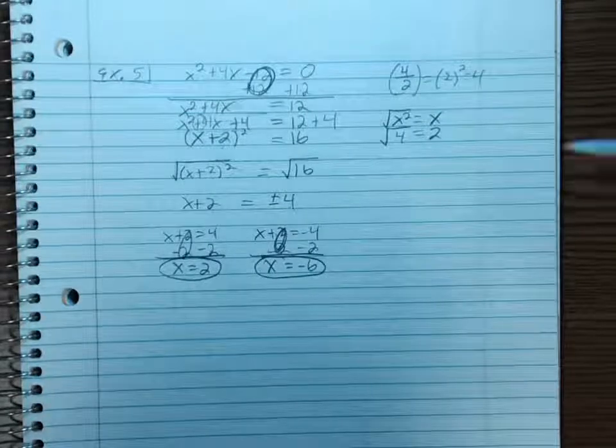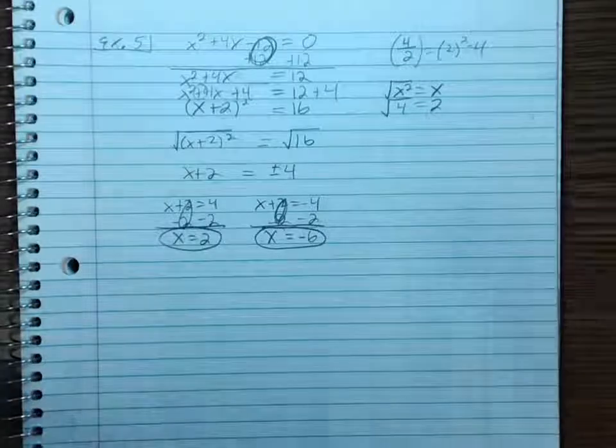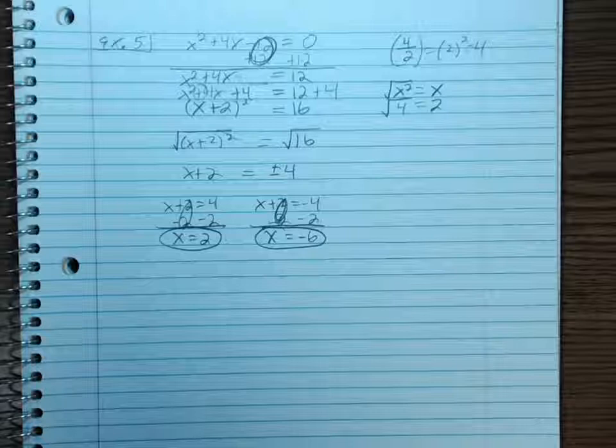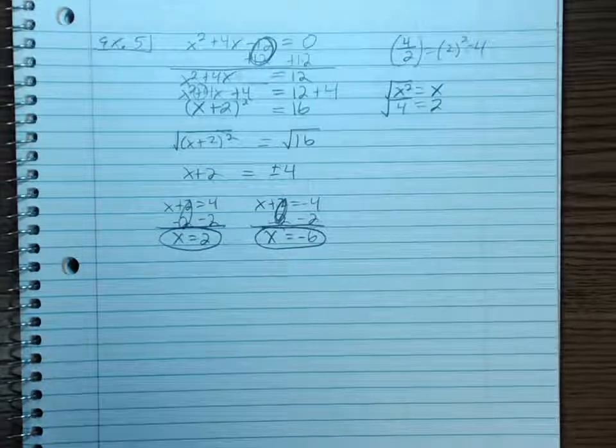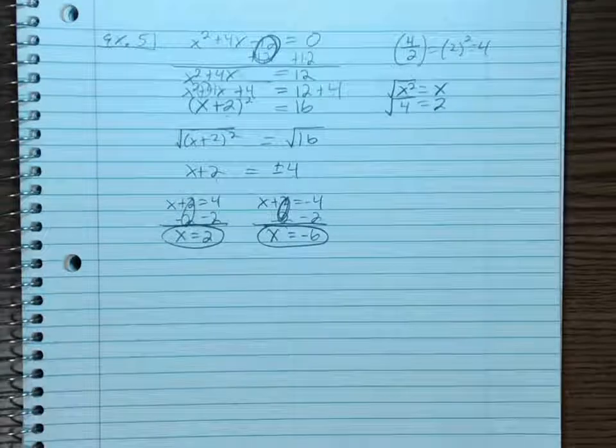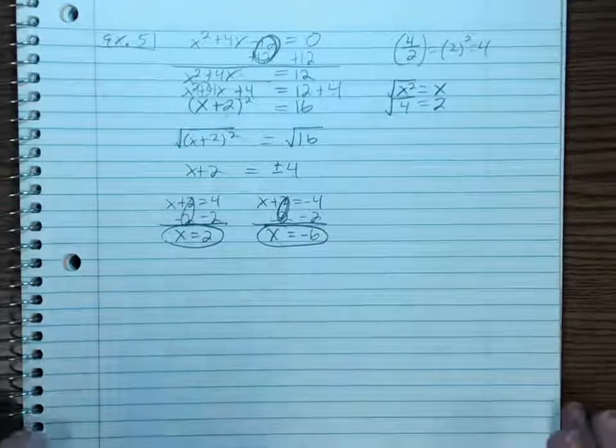And that is how you solve by completing the square. I hope I didn't just blow your mind. I hope that you can go back and look at this. I'm going to go ahead and do the remaining 3 examples, but now that I've explained a bunch, I'm probably going to go slightly faster. All right. So let's do this.